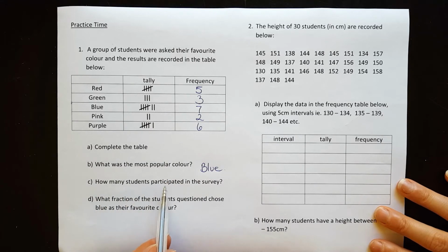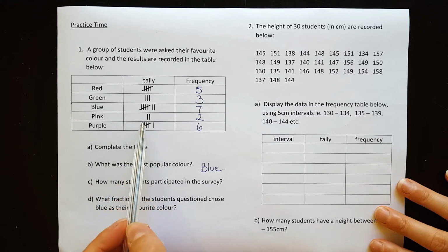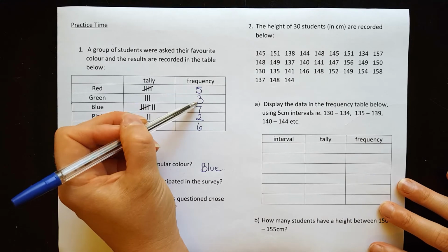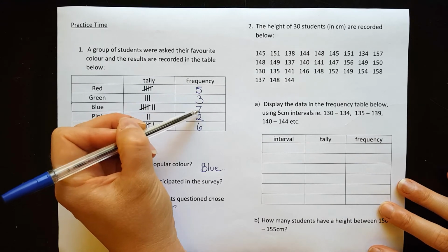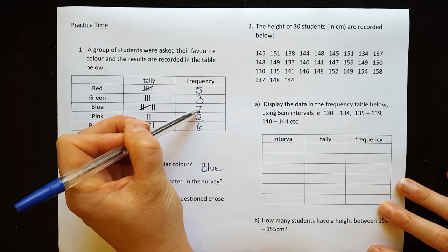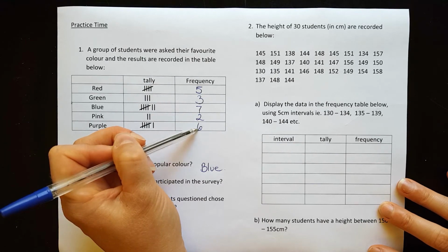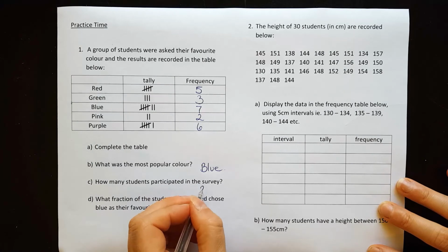How many students participated in the survey? We want to add up all of these numbers here. You could count up through the tally if you wanted to count them one at a time, or we can add these up. 5 plus 3 is 8, plus 7 is 15, 16, 17, and then another 3 more is 23.